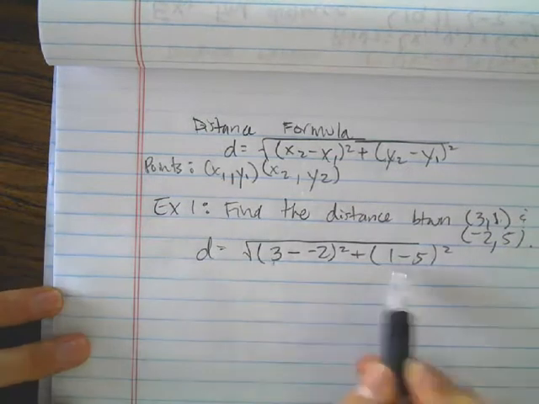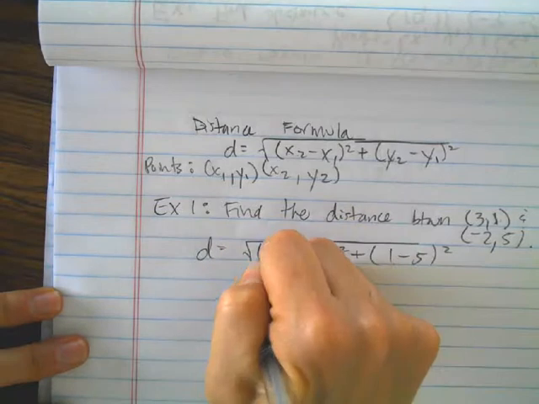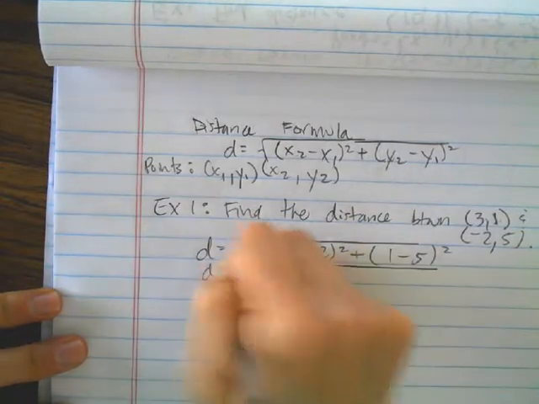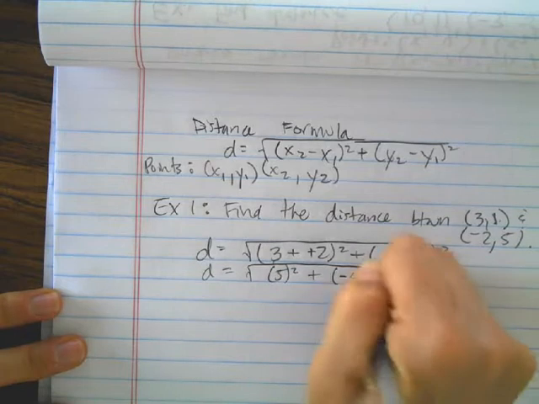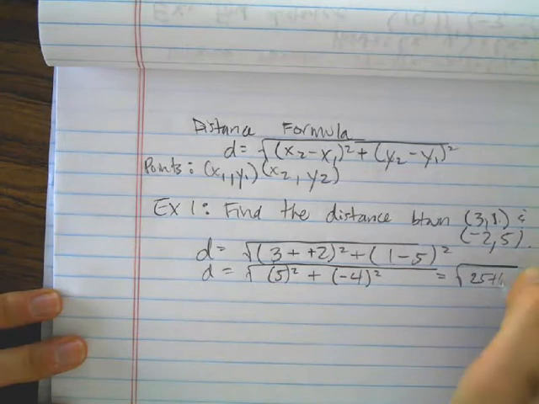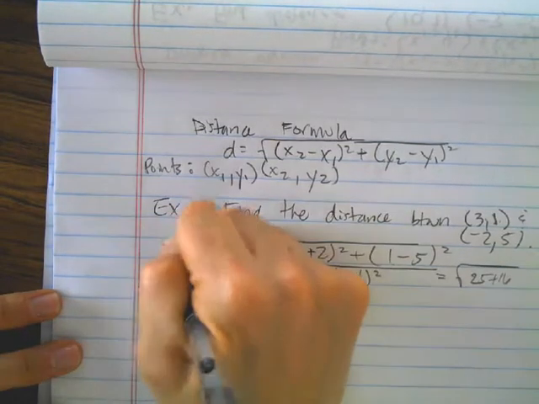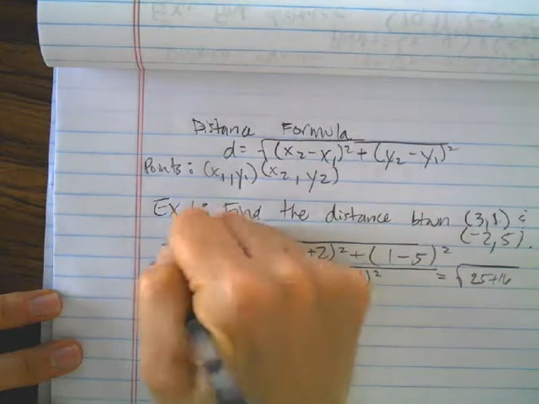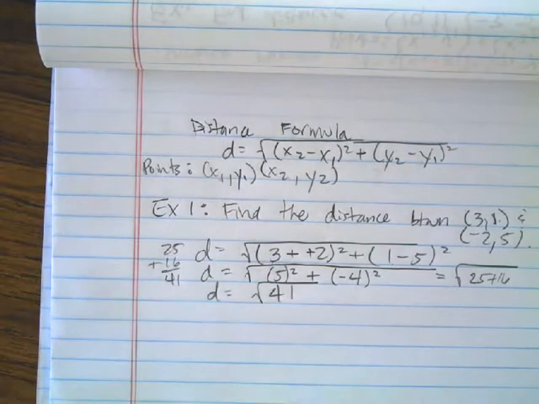X value, y value. A negative times a negative is a positive, so we can put those as a plus. So we have d equals the square root of 5 squared plus -4 squared, which gives us 25 plus 16, and that is 41. So then the distance is the square root of 41.